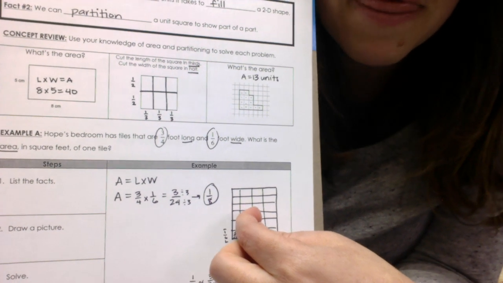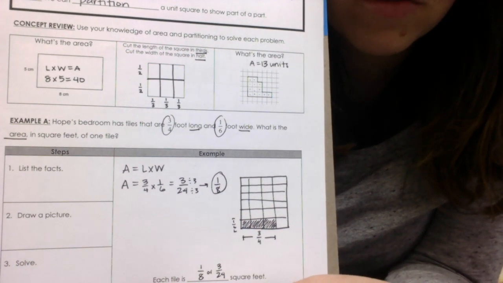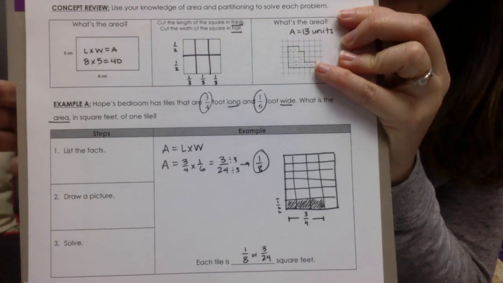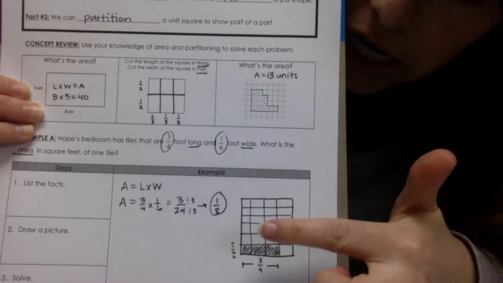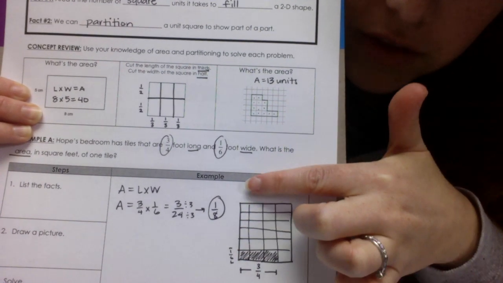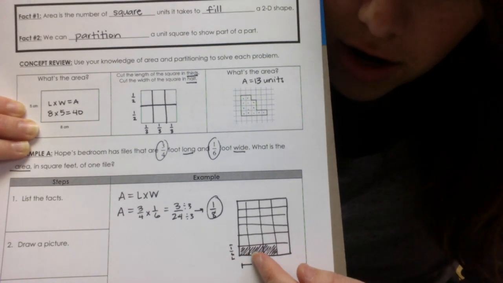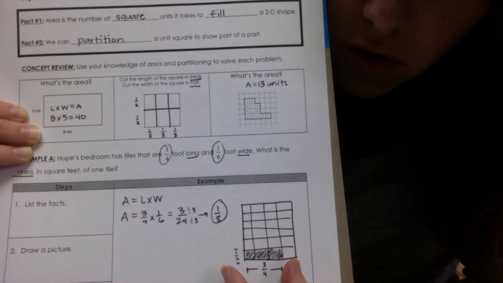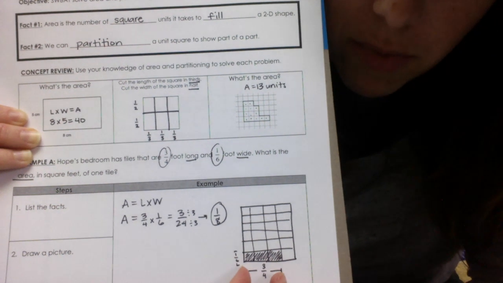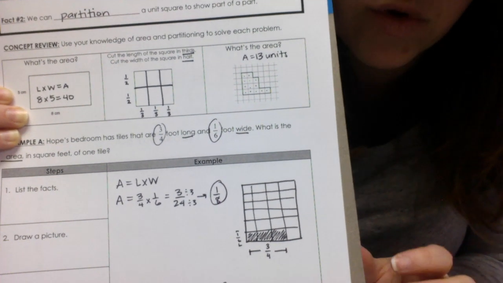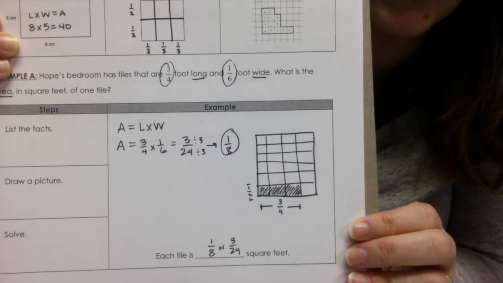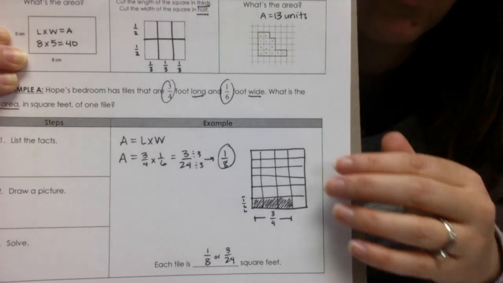And that's why the answer is 3/24. This is what we did with those colored pencils a couple months ago, where you shade in 3/4 going this way and 1/6 going this way, and you see where they overlap. And here I've just shaded where they overlap. And I know they overlap because they're bracketed by both of these. So 3/4 by 1/6. And again, the answer is 3/24, which can reduce down to 1/8.